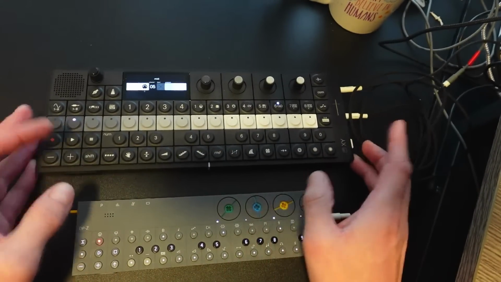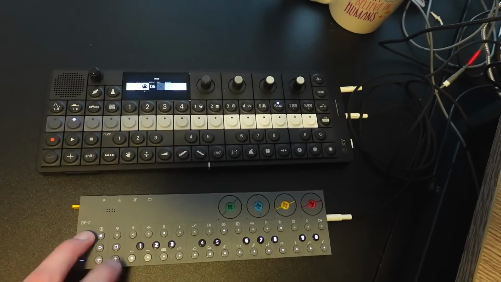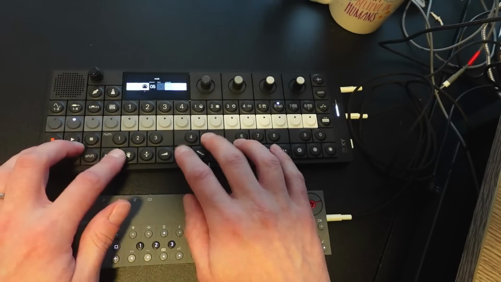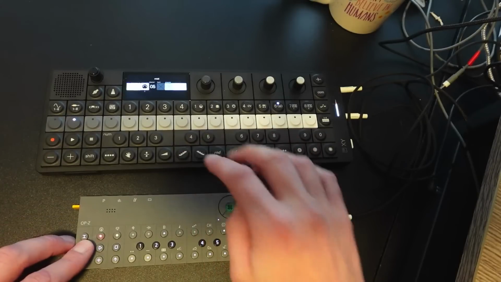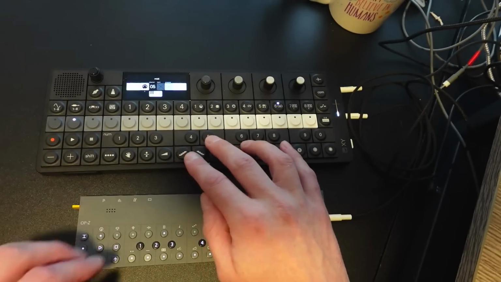Let's see what we're able to send to OPZ from here, from the XY. So let's make sure it's working. Yeah, okay. Okay, cool. So that's sending what we want it to send.